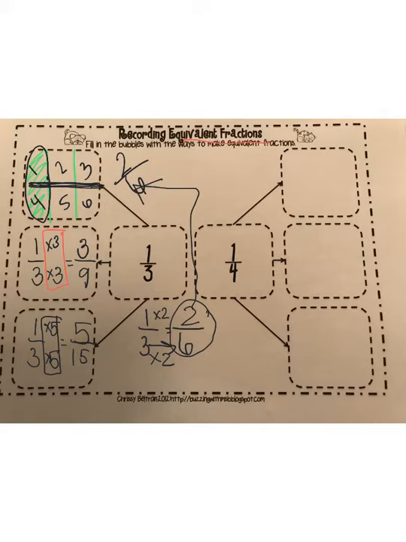I want to see if you can do that on your own for the equivalent fractions of 1/4 over on the right side of your paper.